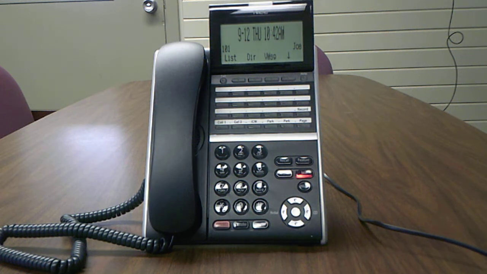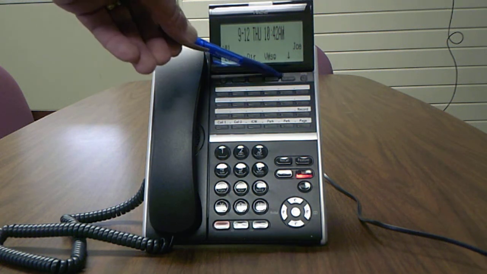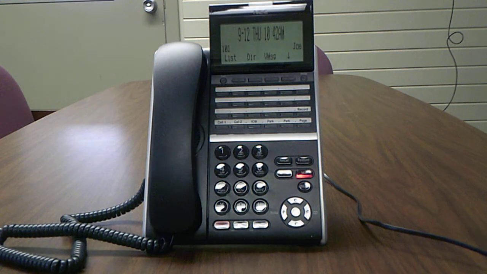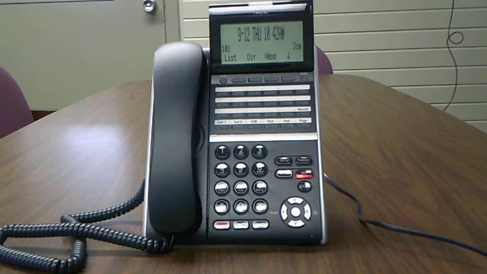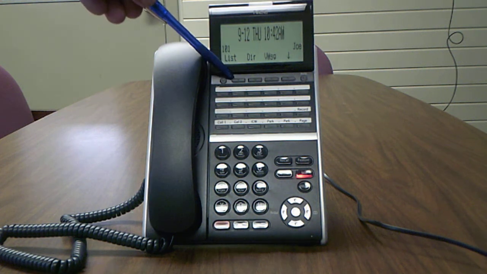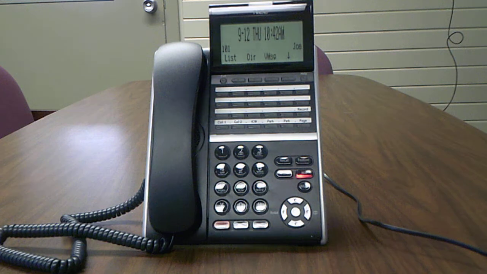On the bottom line of the display, there's 4 soft touch keys that correspond with the bottom line of the display. That portion of the display is constantly changing depending on what you're doing, giving you shortcuts and options. On my default screen, that first button is labeled List. When I press List, it gives me 2 more options, Redial and CID for caller ID.